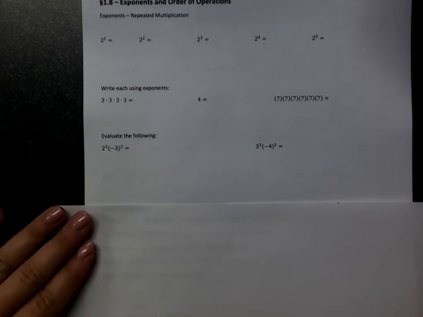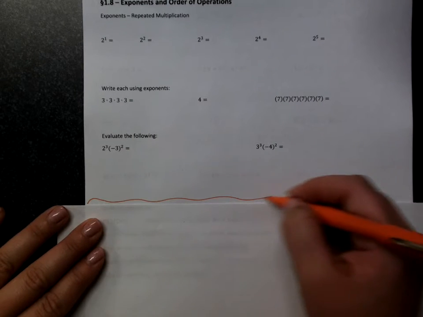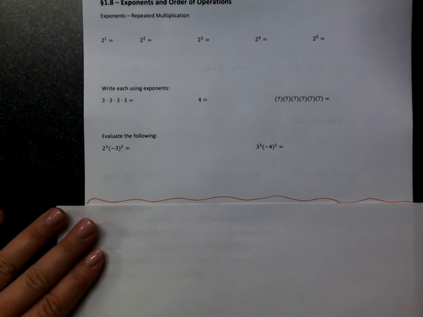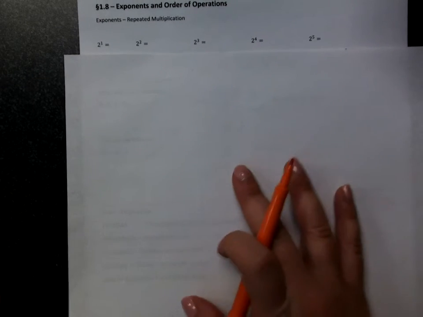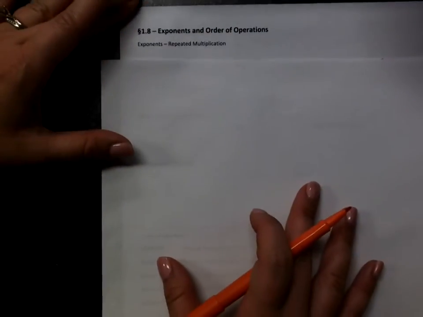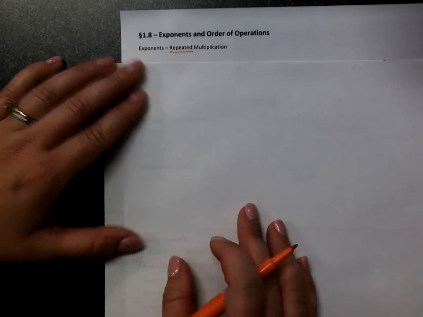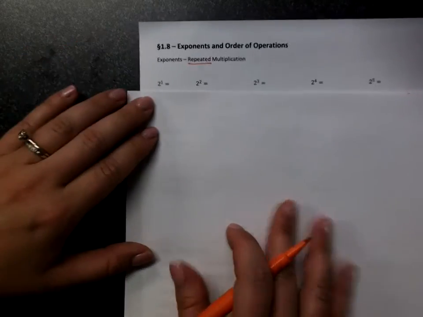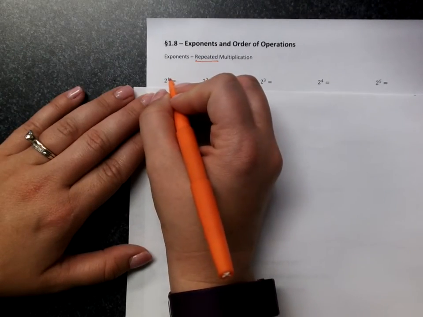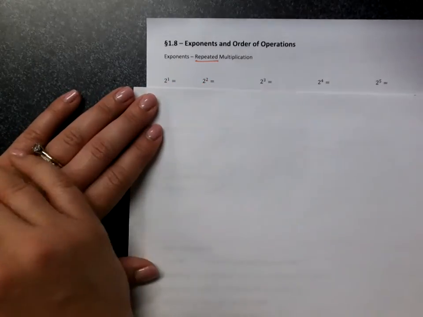This is section 1.8. This will be the longest section of this chapter. We're going to break it into 2 parts. I'll do exponents first, and then we'll pause, and then we'll get into order of operations. All right, so exponents are a way of doing what I call repeated multiplication. Exponents are those small little numbers that are kind of raised a little higher, superscript, from the other number.